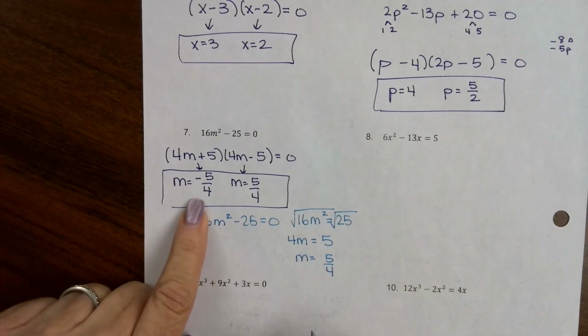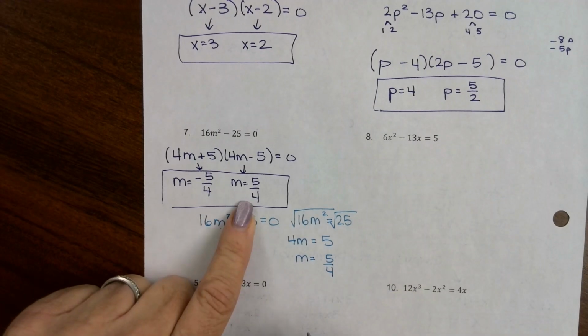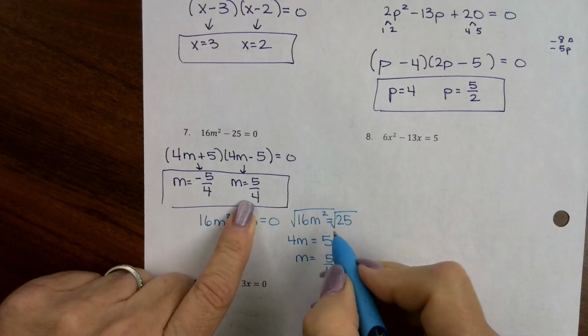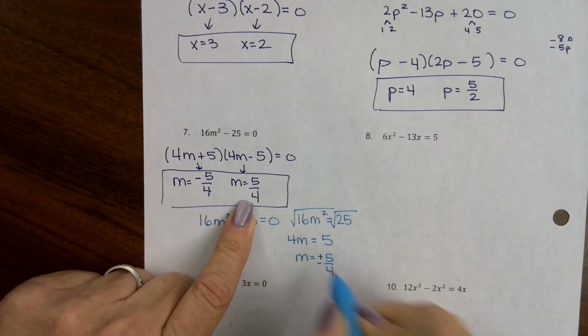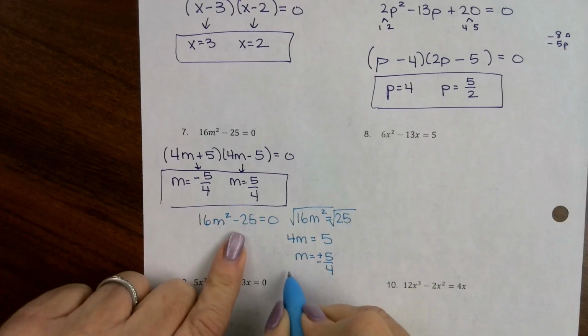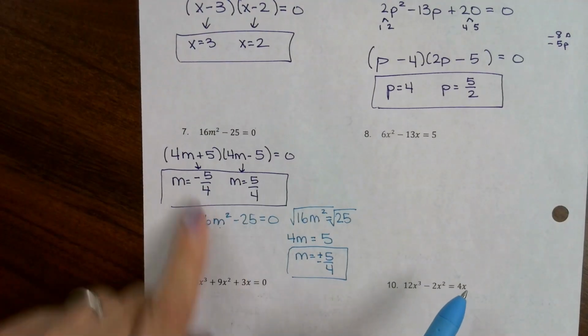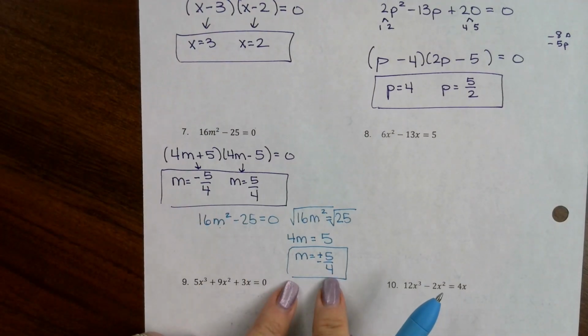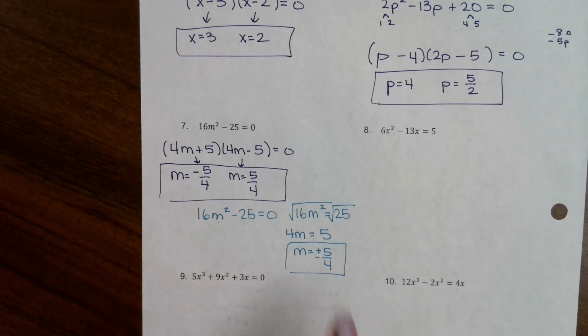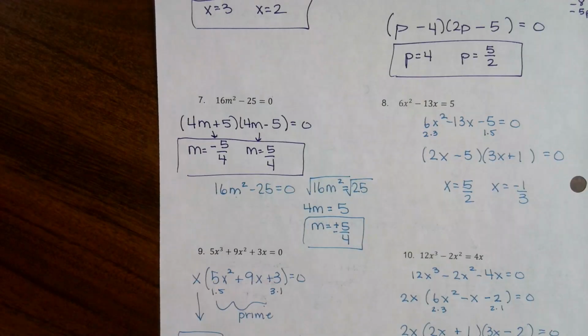Now, up here we have positive 5 over 4, negative 5 over 4. Well, remember, when we take the square root, we're really saying plus or negative square root of 5 over 4. So this one is kind of a unique situation. I can solve it by factoring, or I can solve it by taking the square root. Okay, I am going to pause this. I want you to finish the last 3 and then come back and I'll talk through the answers.